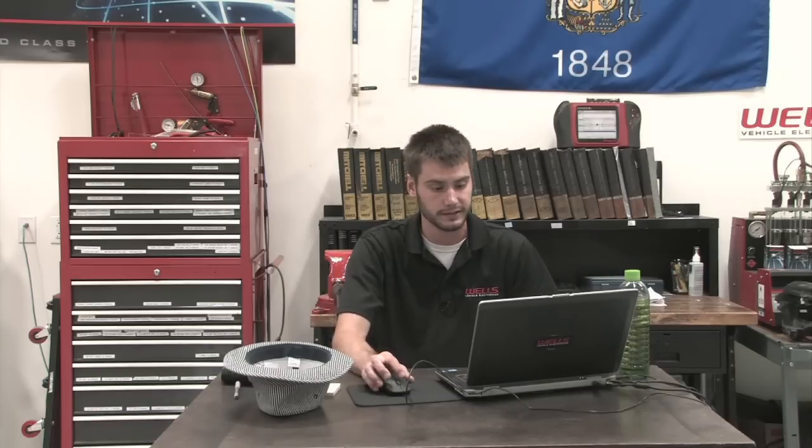Most commonly for this problem, it's going to be the inside of the fuel pump. There's going to be a small check valve in there, and that check valve is meant to maintain pressure inside of the fuel rail when the vehicle's shut off. So you shut the vehicle off, you want to keep that pressure inside the fuel rail so it's right there ready to go as soon as you turn the key the next time.